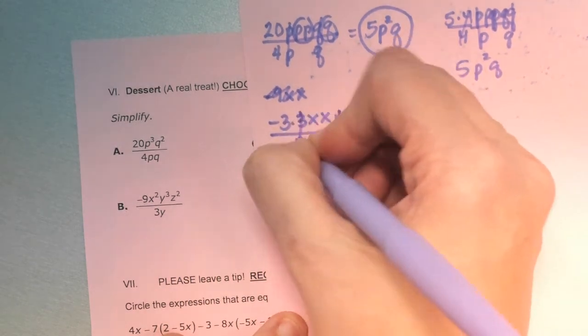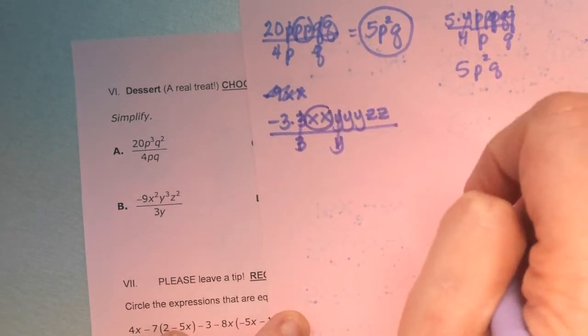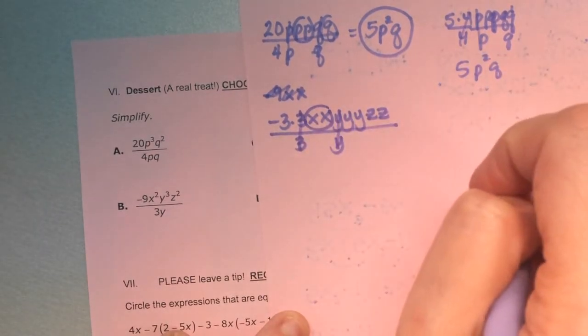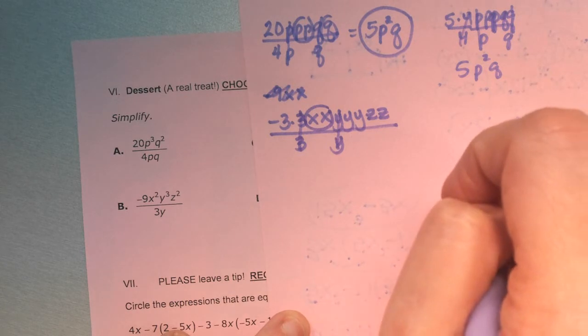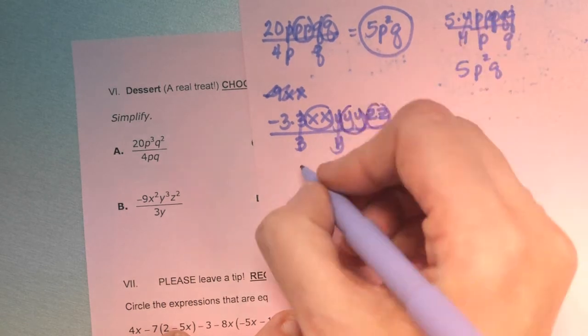Is p squared and 2p the same thing? No. p squared means p times p. 2p is p plus p. That's what confuses me. Yeah. Hang on a second. Let me finish this and then we'll talk about it.